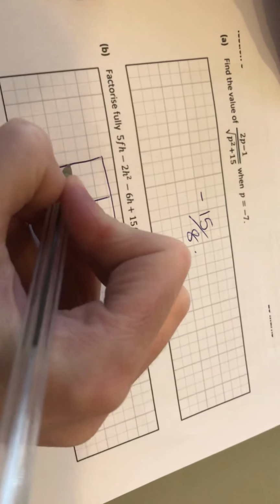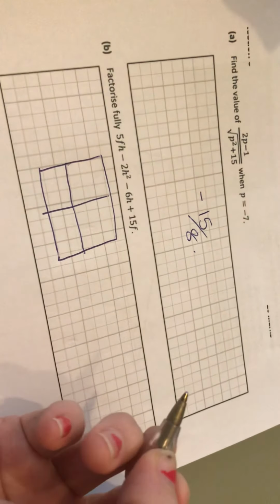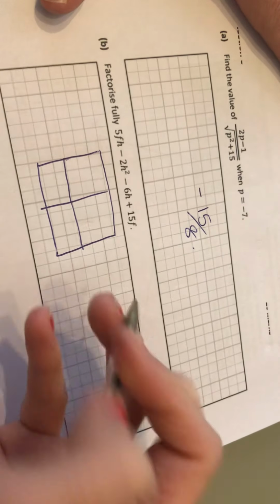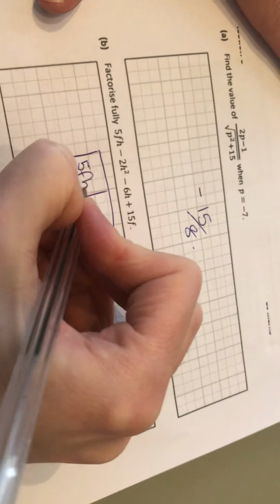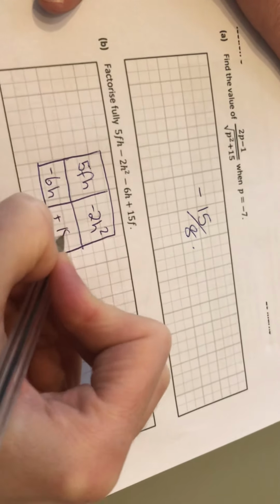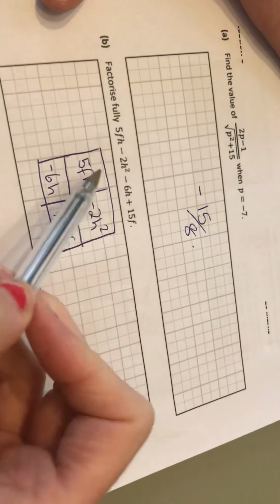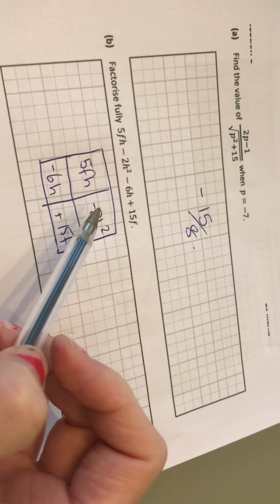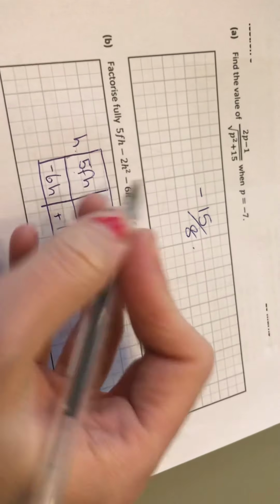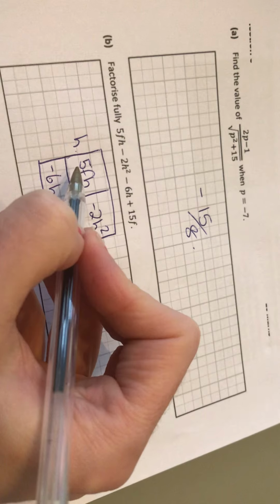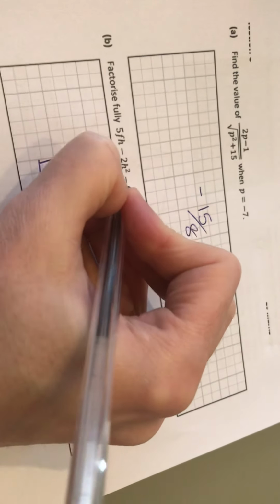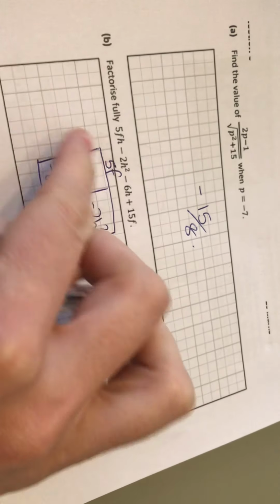So factorizing is the reverse of multiplication. We're finding the two things that multiply to give me this. So if we have 5fh minus 2h squared minus 6h plus 15f, I wonder will that work out for me. So what do they have in common? They seem to have an h. And that means that 5f would be up there. No, that doesn't work though.